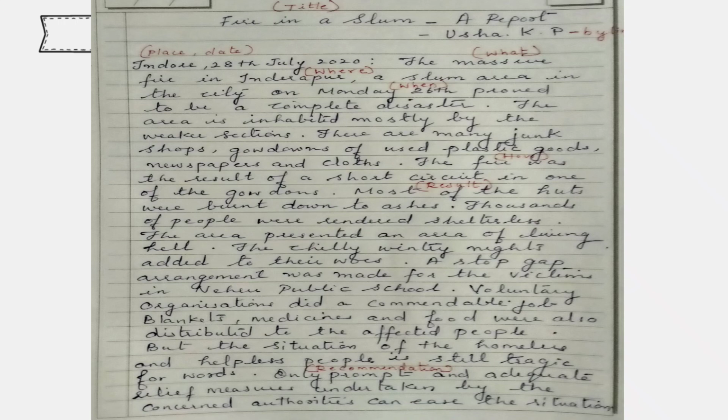A stopgap arrangement was made for the victims in the Nehru Public School. Voluntary organizations did a commendable job. Blankets, medicines, and food were also distributed to the affected people. But the situation of the homeless and helpless people is still tragic beyond words.